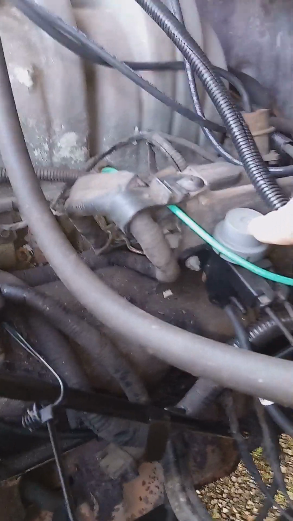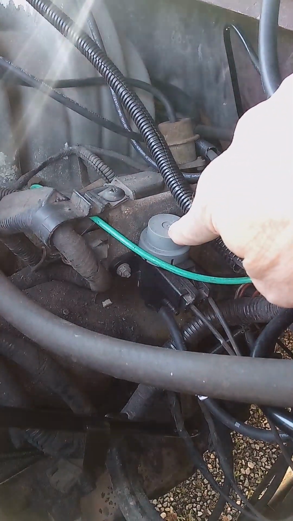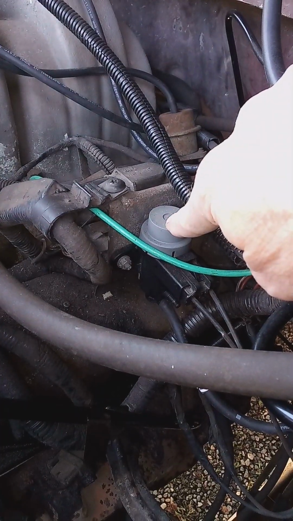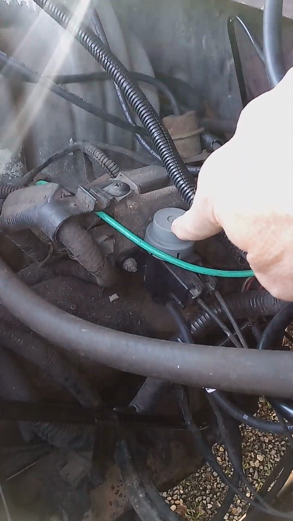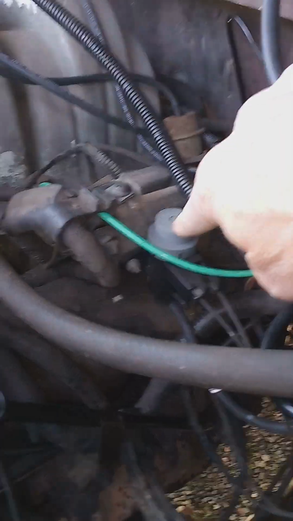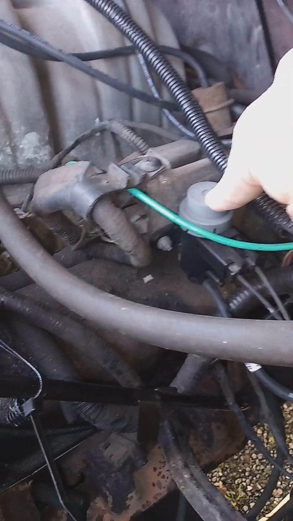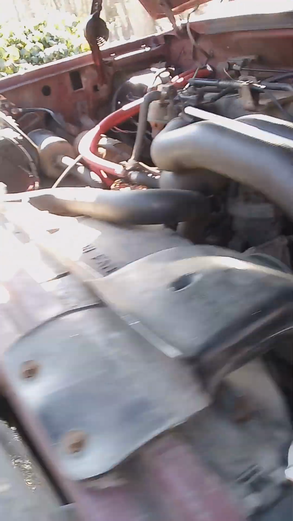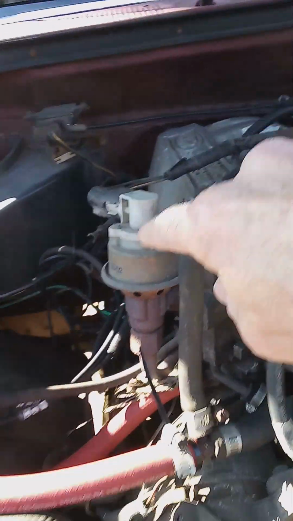On this engine, this solenoid is the EGR solenoid. The R is for regulator. It regulates the vacuum to the EGR valve.